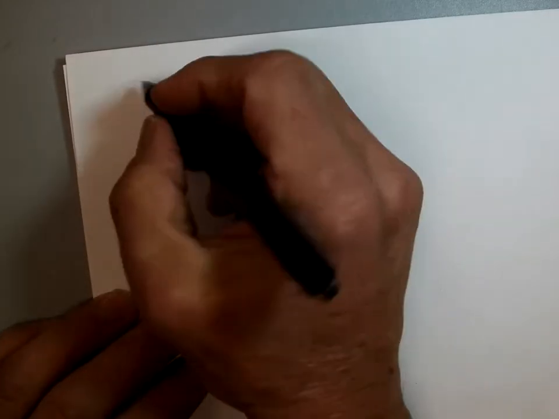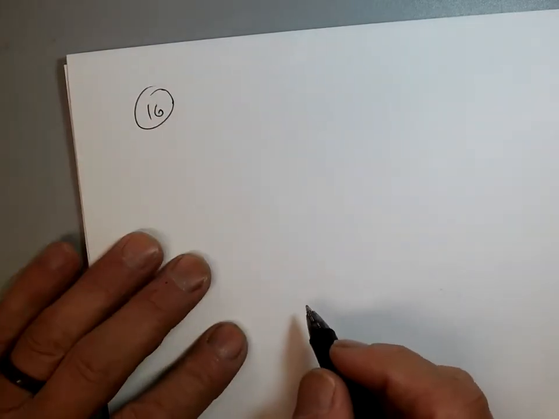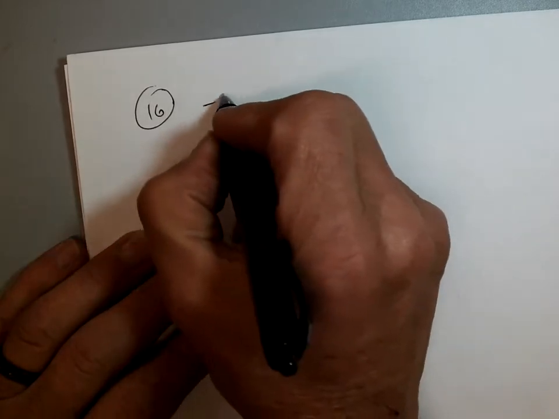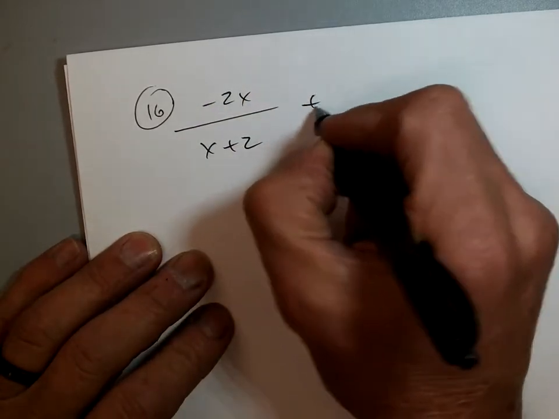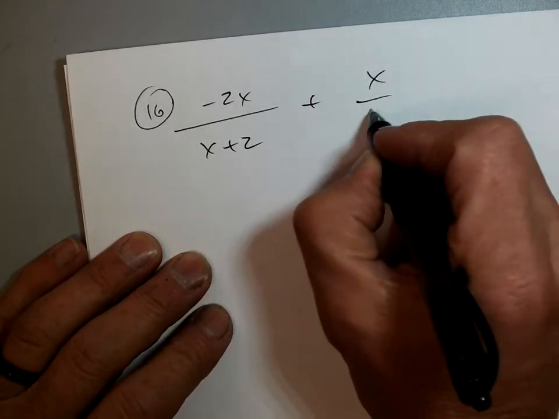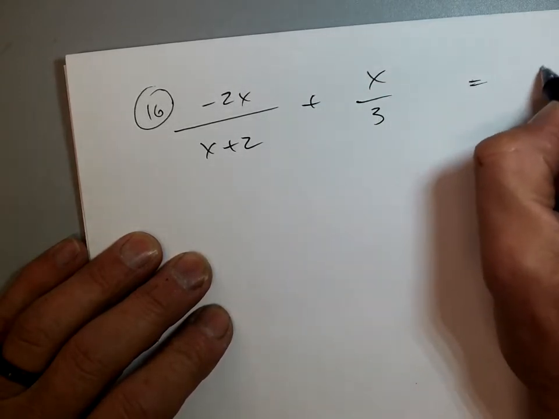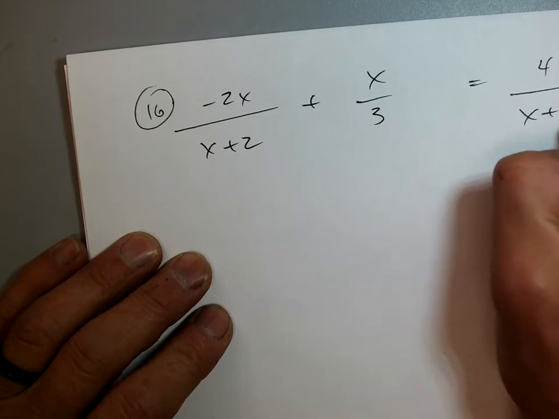All right, number 16. The other hard problem, but we are going to be able to do it together, okay? There's two hard problems, 16 and 14. We can do this one. Negative 2x over x plus 2, plus x over 3, equals 4 over x plus 2.